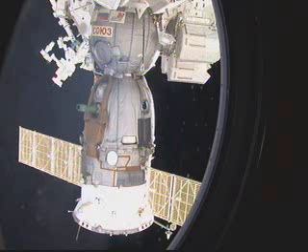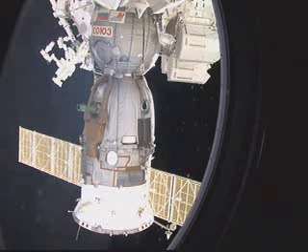We're seeing this live downlink, or this recorded downlink from the International Space Station, a view of the Soyuz just before it's undocking from the orbiting laboratory. Panel 4-2. The Soyuz, again at the nadir or Earth-facing port of the Zarya module of the International Space Station.